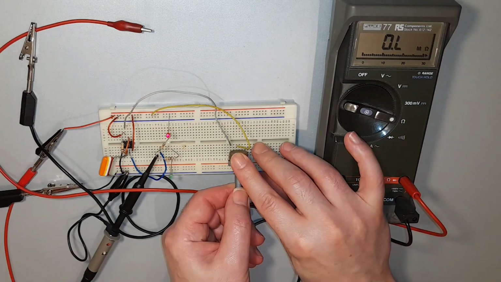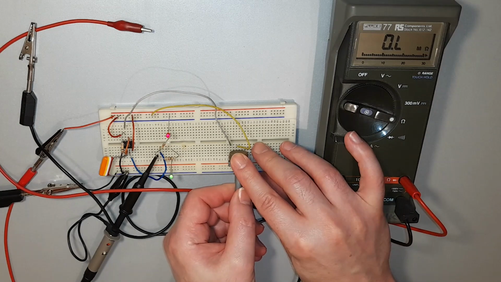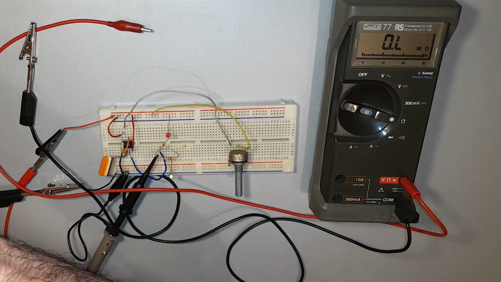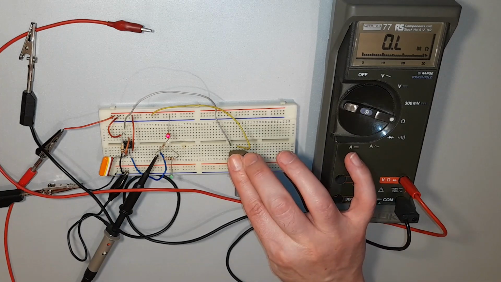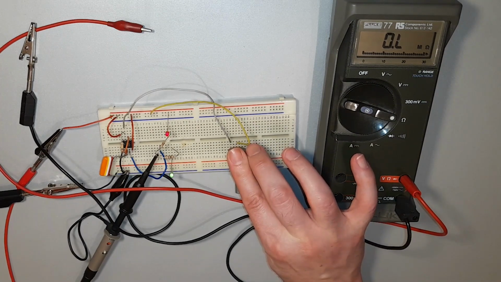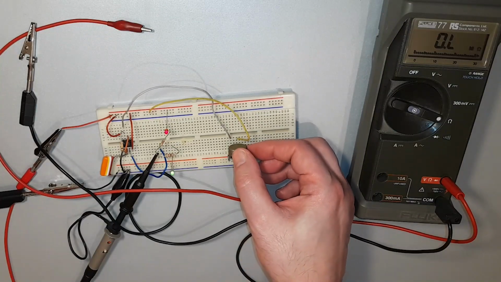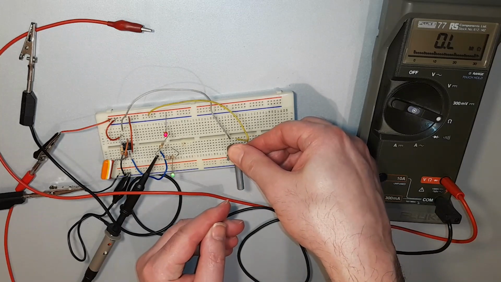So just adjusting this now, see if I can find it. So at 5k, the resistor is fully in circuit there, it's 5k, and it's 5.2 to 4.8 on the scope. And as I adjust it backwards, it's doing a good job.